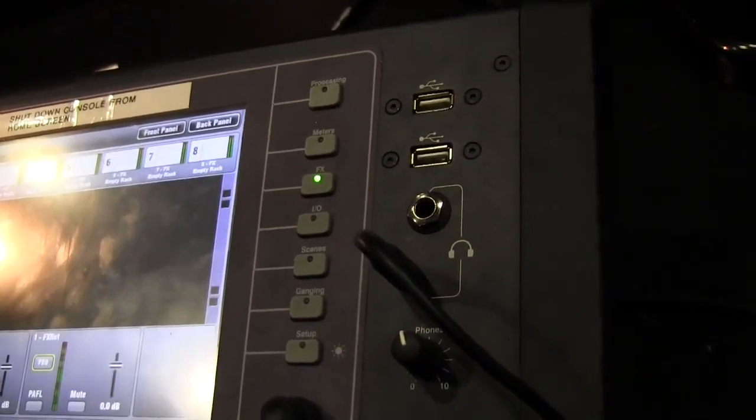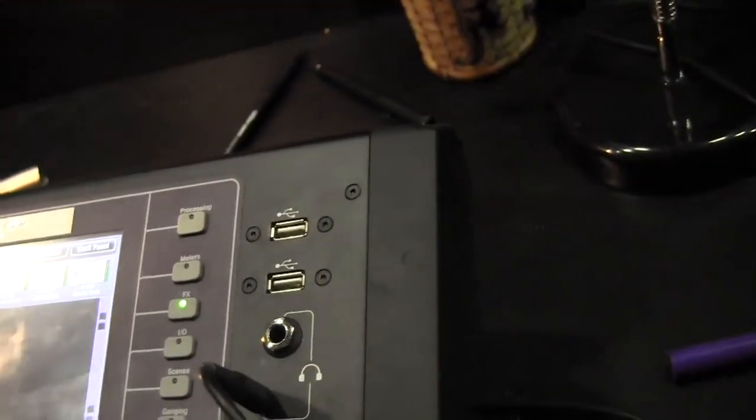Okay, now this effects button, don't run effects from here, do it from the faders down there. If you just ignore this button, you'll be fine.